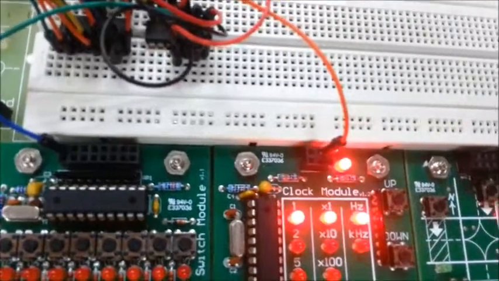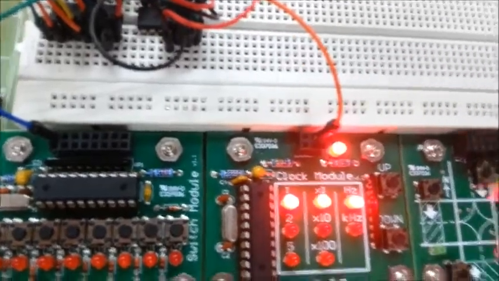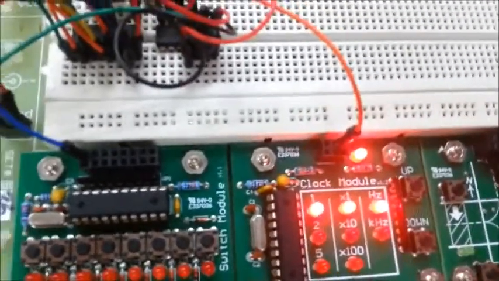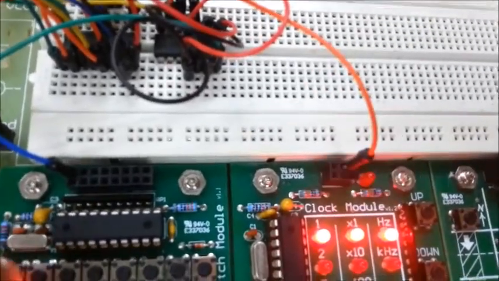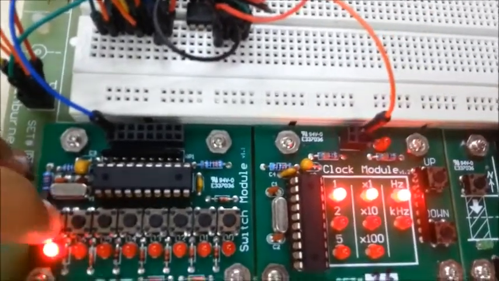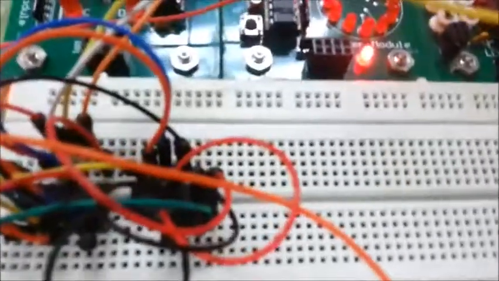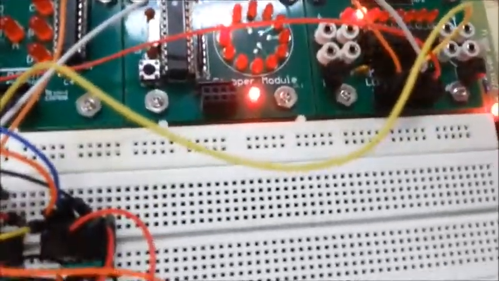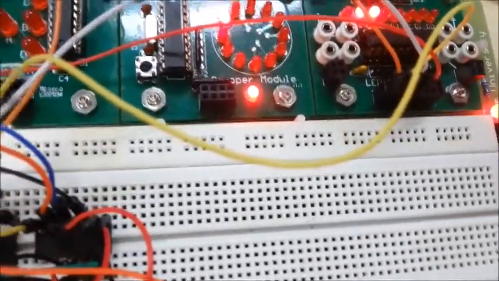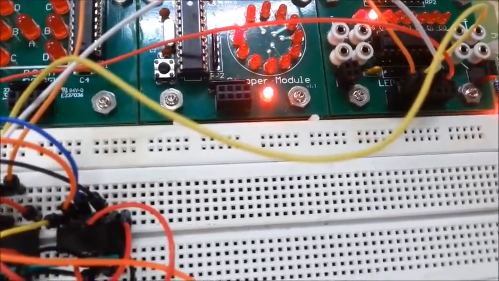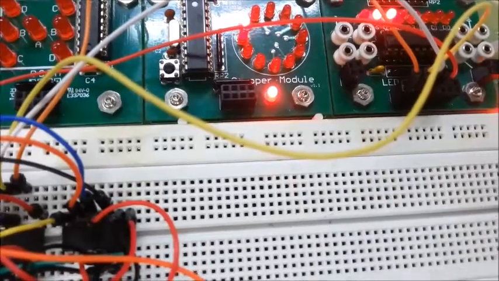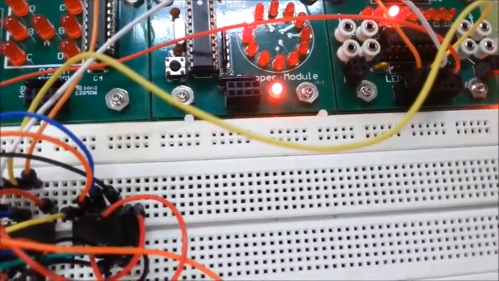And I'm doing lab 2 part 3. Right now the input is 0, but once I switch it on, 1, 2, 3, 4, 5, 6, and right back to 1.